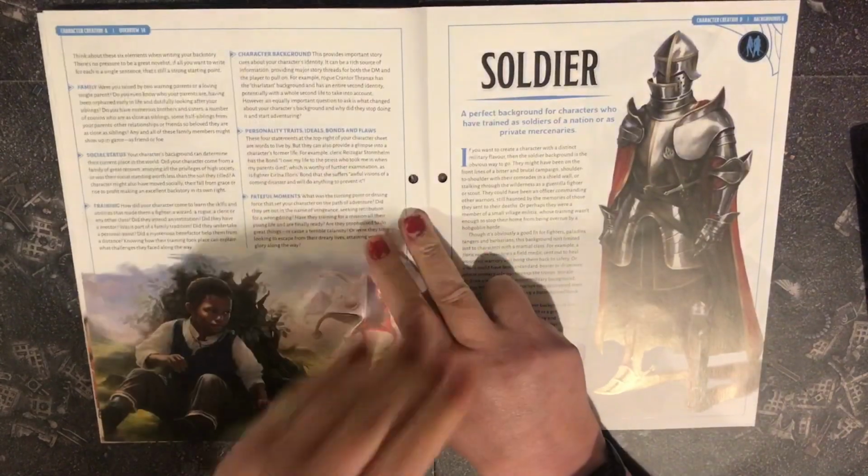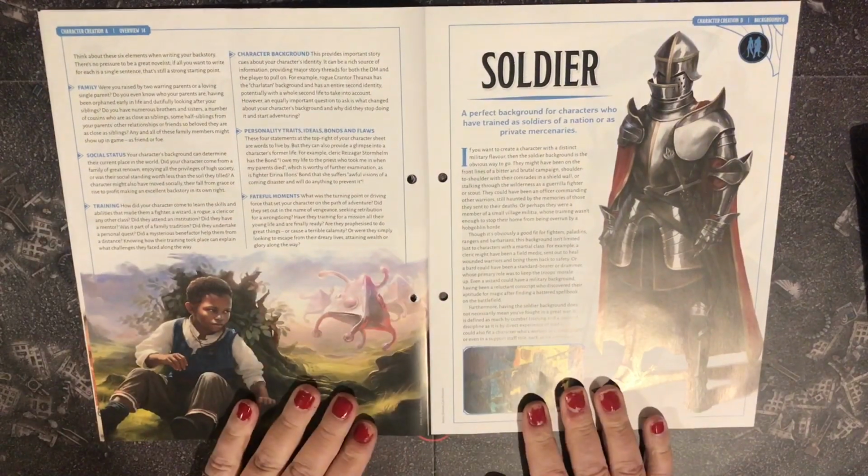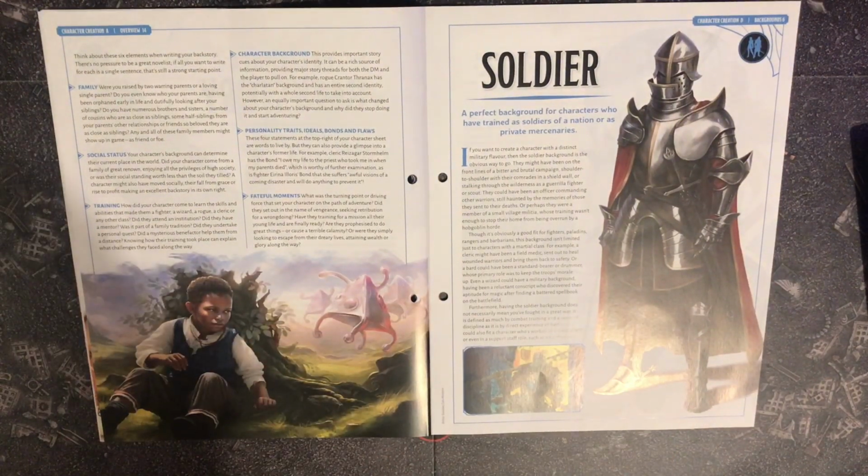Yeah, we've been asked, our DM has asked us to flesh out our backstories a bit more. So mine's a female fighter, soldier, scout. And I do have a brief outline for a backstory. I need to flesh it out.